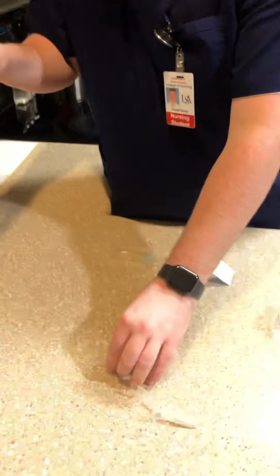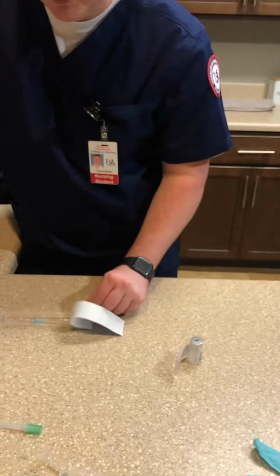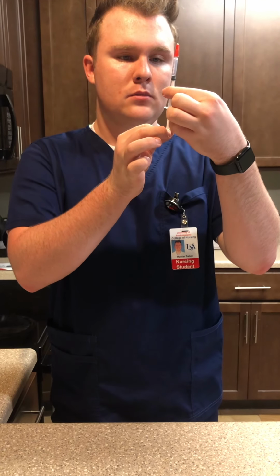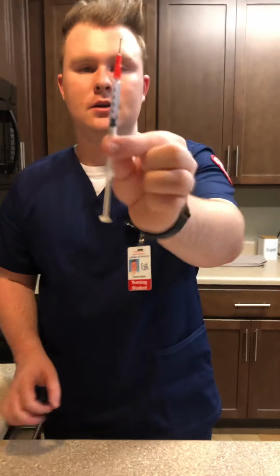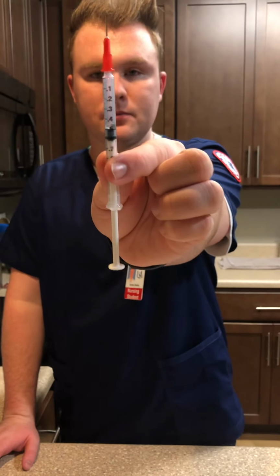I can move this to the side. Since I will be giving half a milliliter, I'm going to draw up air, half a milliliter. You can see that this is half a milliliter.